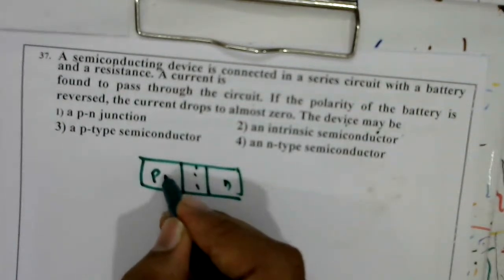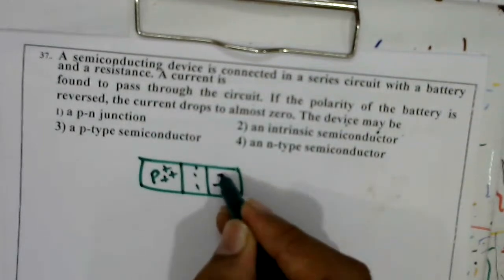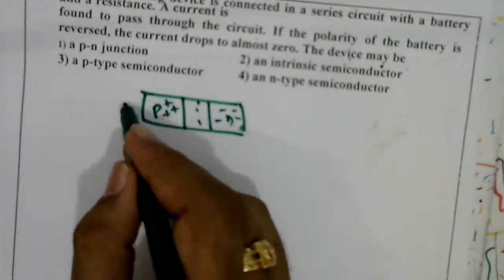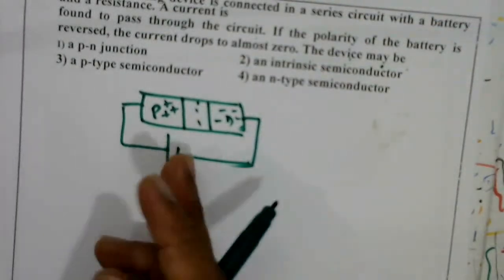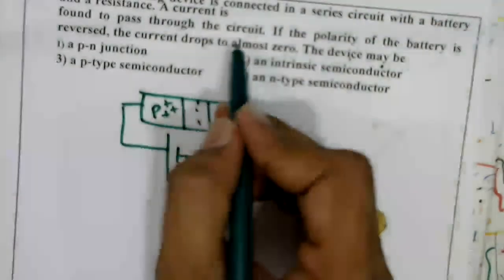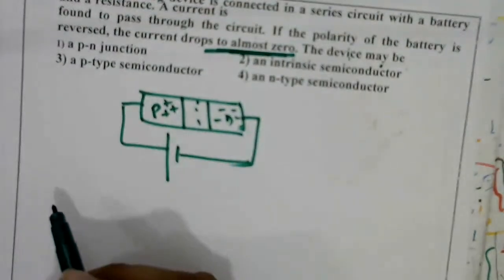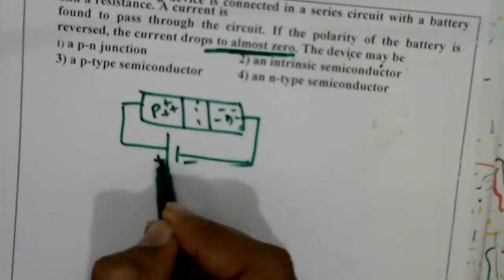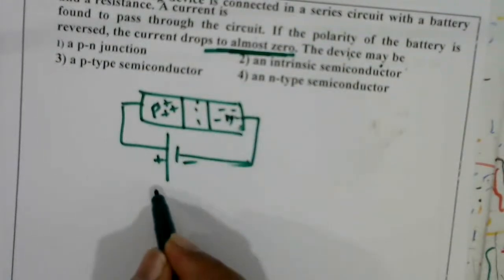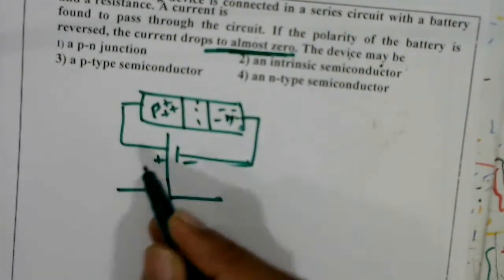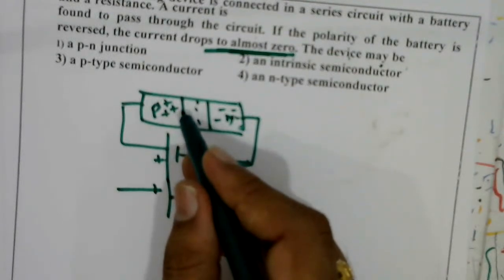P-type has positive charge as majority, n-type has negative as majority. Positive is connected to p, negative is connected to n. If polarity is reversed, in this case no current will flow.